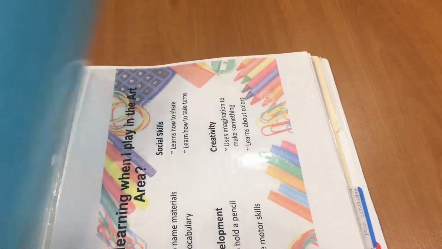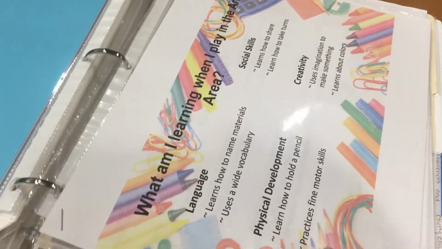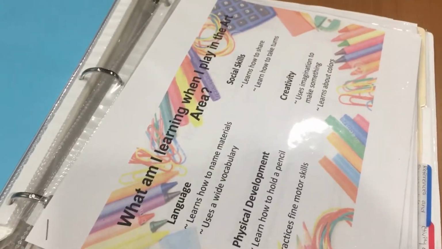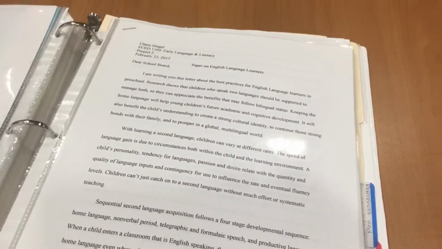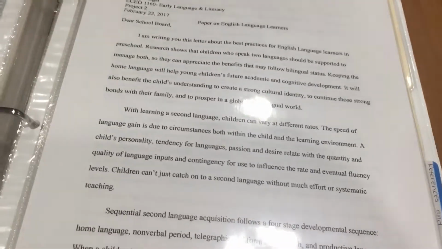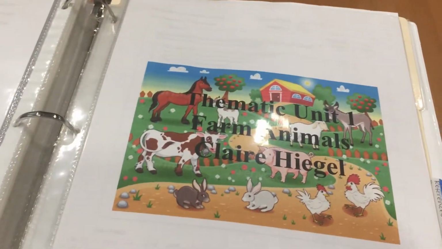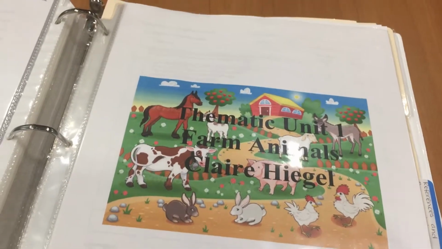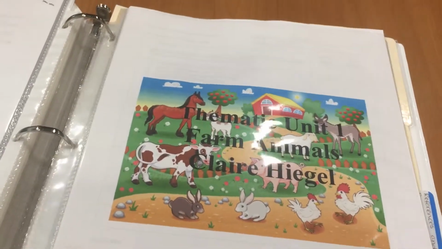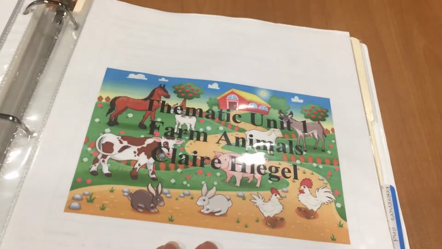This is number 5, about knowledge to build meaningful curriculum. And this was something that was created in the preschool child development class. This is English Language Learners, a paper that she did in early language and literacy. And she did one thematic unit from her class called Early Childhood Curriculum, and I highly recommend that you put one of your units in this portfolio.